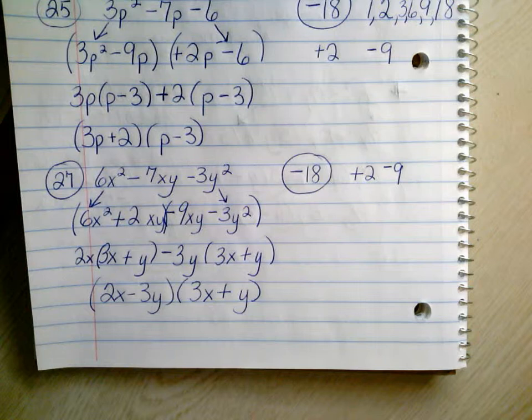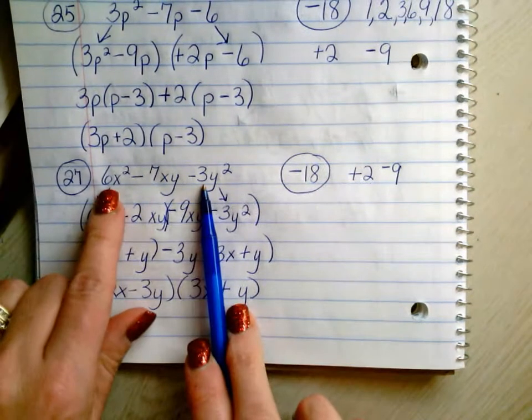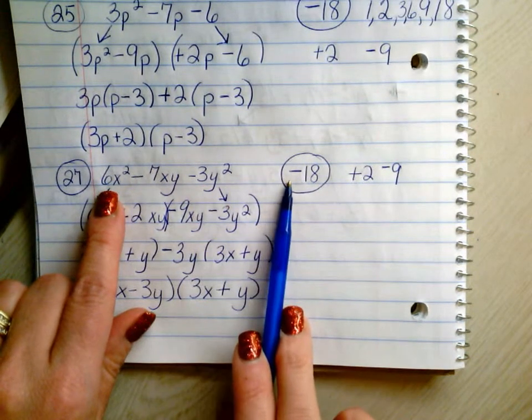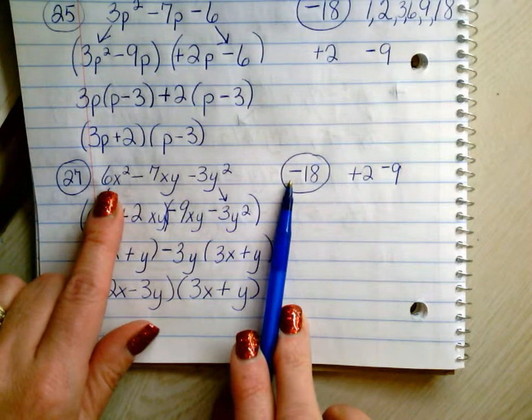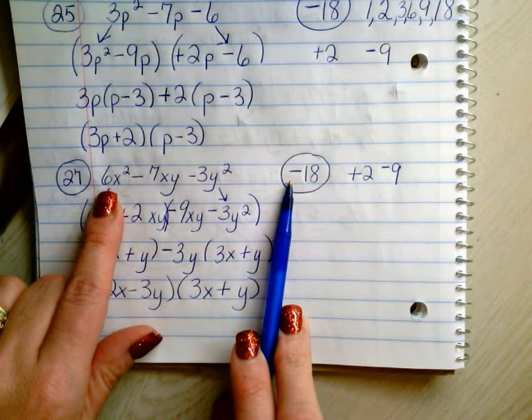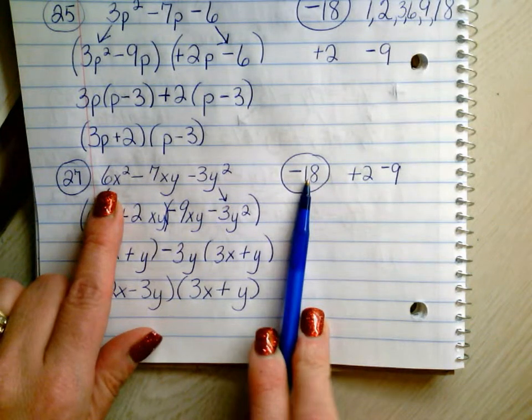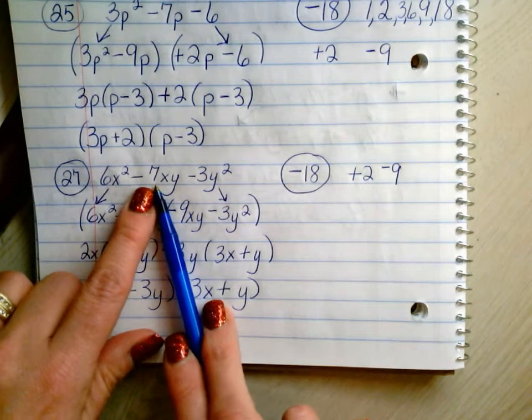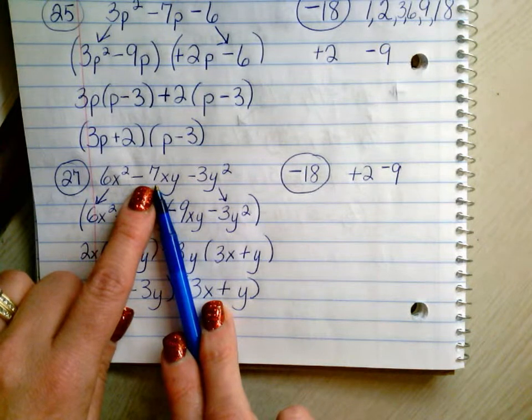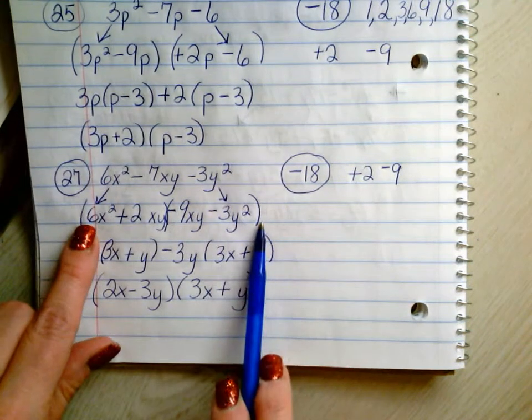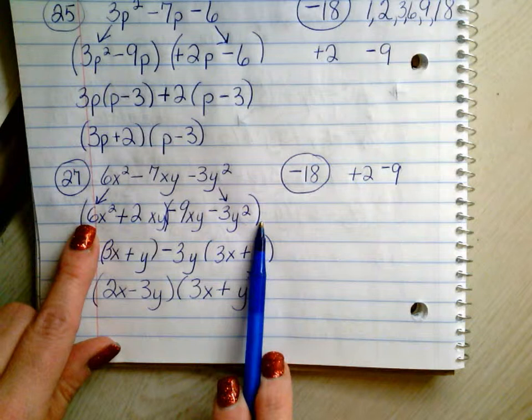Okay? So your first step, multiply the first and last piece, get the product. Your second step is to find factors of that product that when added together create that linear coefficient. Bring down your first and your last terms.